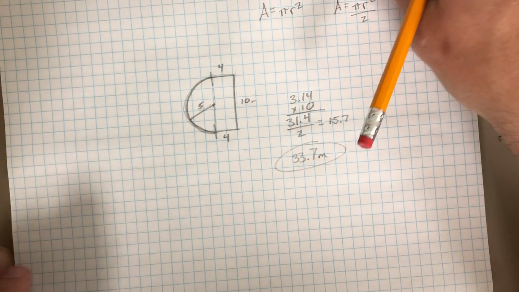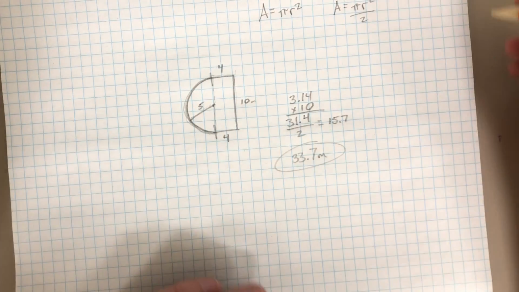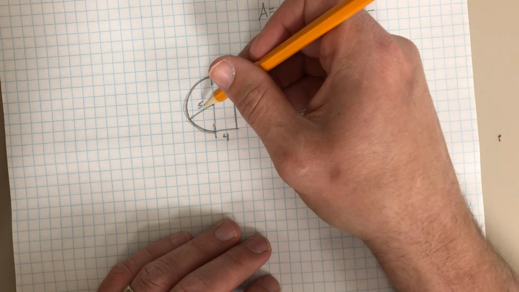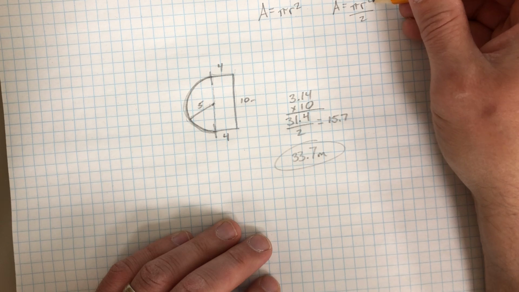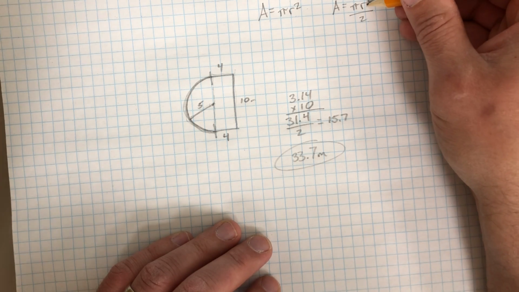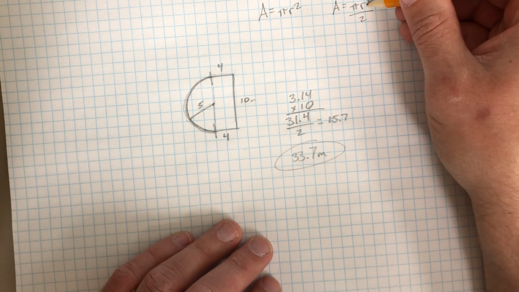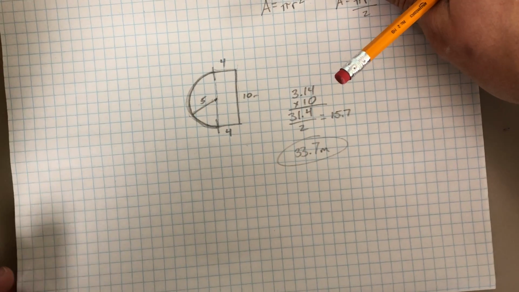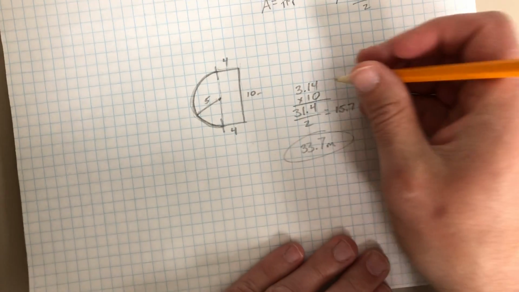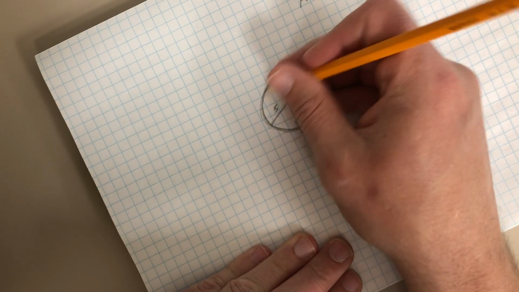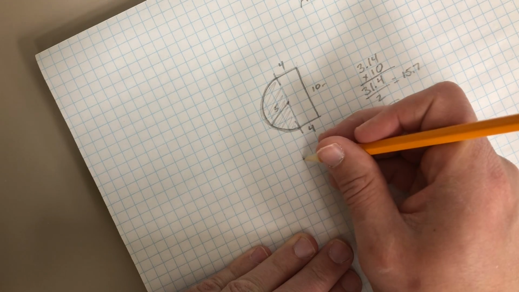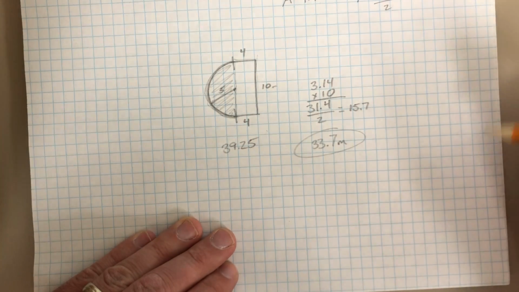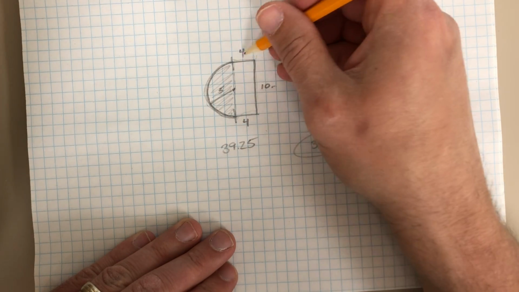Now, I could take this same shape and I could find the area. Remember the area of a circle is pi r squared, but it's a semicircle, so it's pi r squared divided by 2. In this case, the radius squared is 25. 25 times pi divided by 2 is 39.25. So the area of this is 39.25.